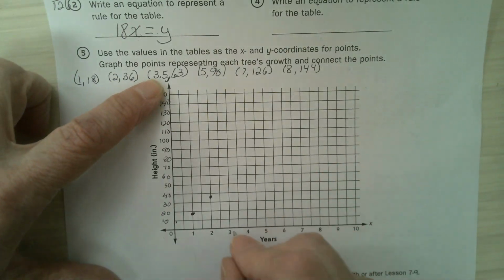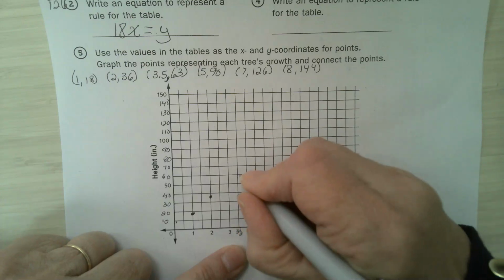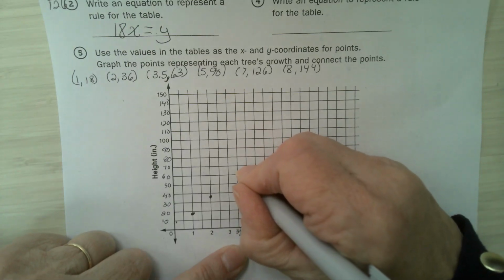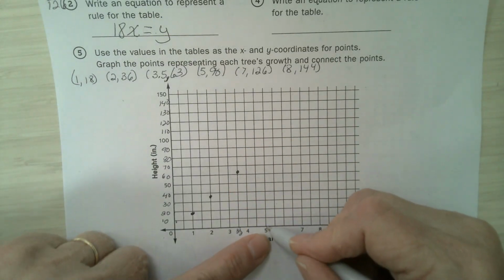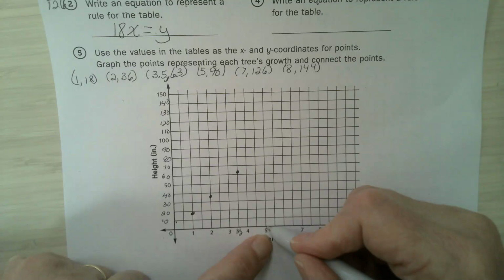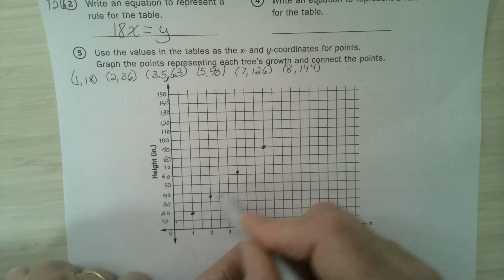3.5. This is 3.5 right here. Go up to 63. 5. Go over to the 5, up to 90. Now notice it's making a straight line.